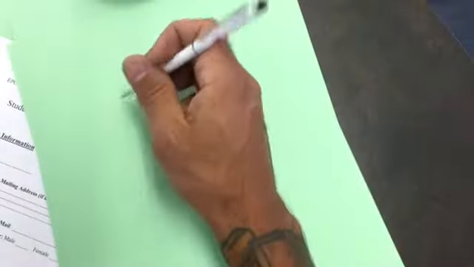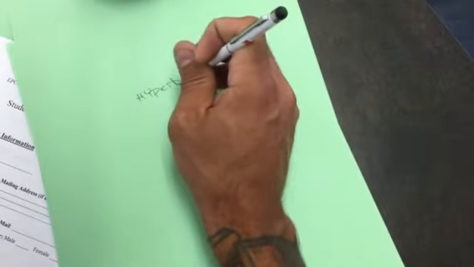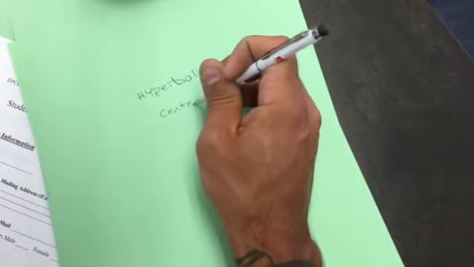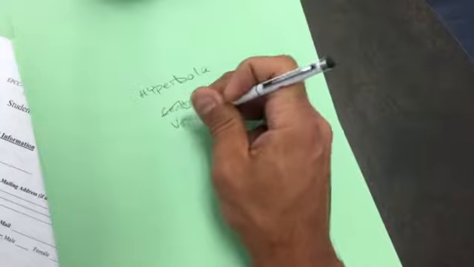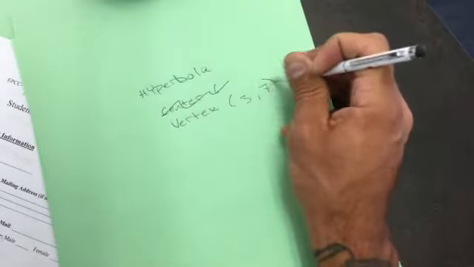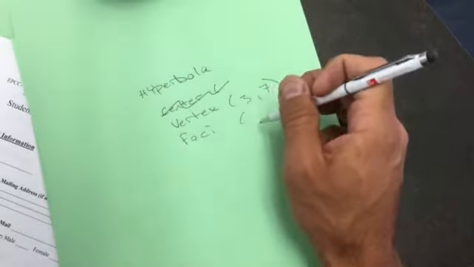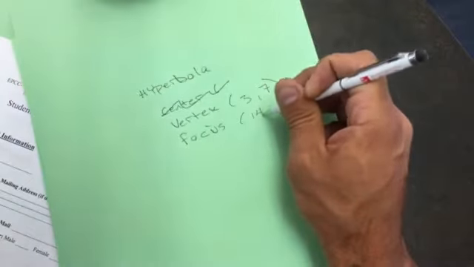Now let's say I have a hyperbola. Let's say it gives me a vertex of 3, 7 and a focus of 14, 7.